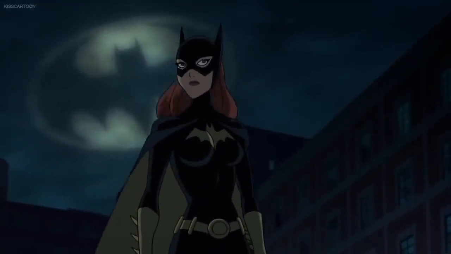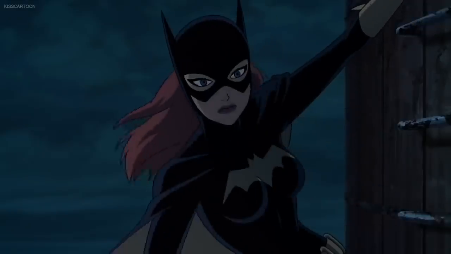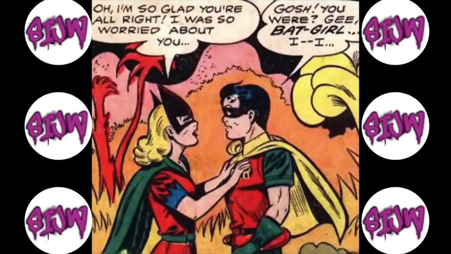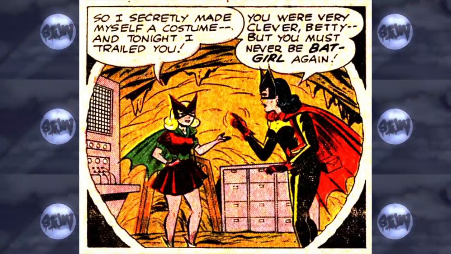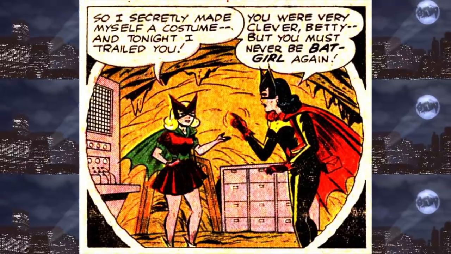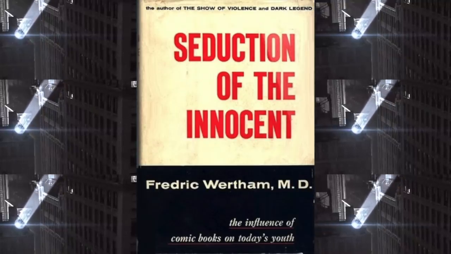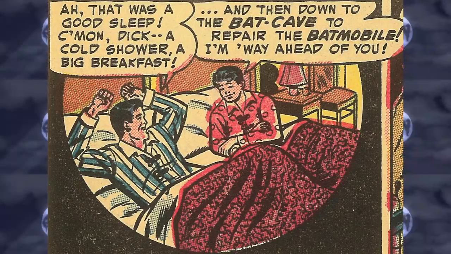Batgirl. Okay, so yeah, Batgirl did exist in the comics before any of her other appearances, but wait, hold on, hear me out, I'm not a liar just yet. This version of the character wasn't Batgirl per se, but Bat-Girl. Common misconception. And the characters of Batgirl and Batwoman were only written into the Batman and Robin Golden Age continuity because of the infamous Seduction of the Innocent book. A book which claimed that Batman and Robin were indoctrinating children into a gay lifestyle.